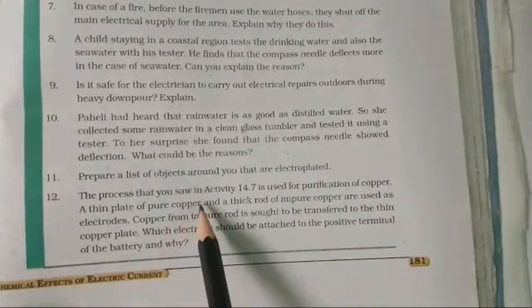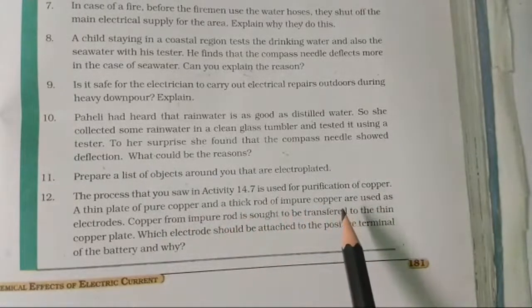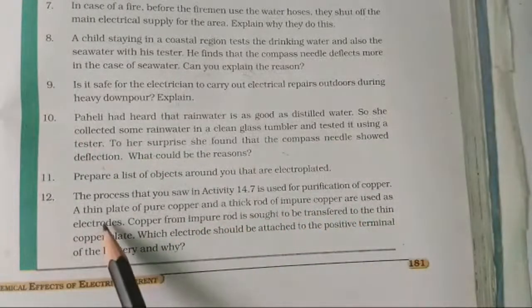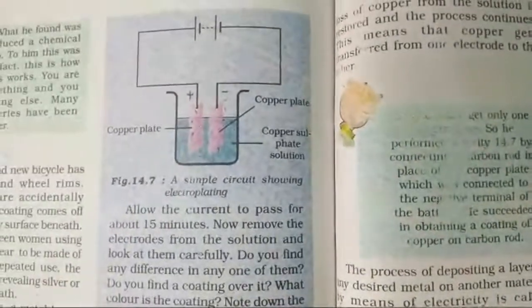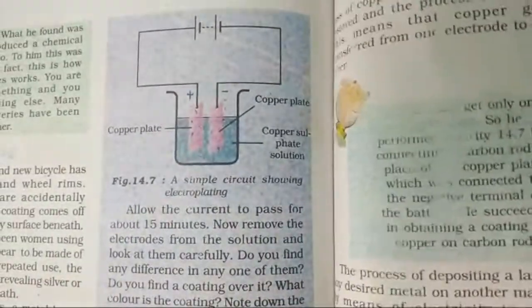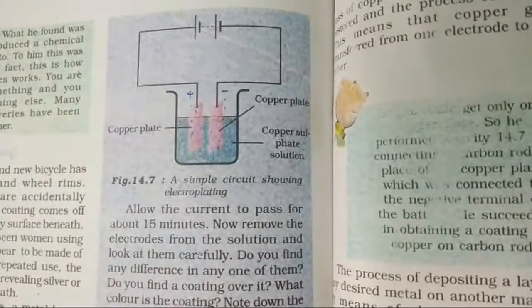The process that you saw in activity 14.7 is used for purification of copper. Purification of copper, which we discussed, is described here. The experiment which you saw is used to purify impure copper.